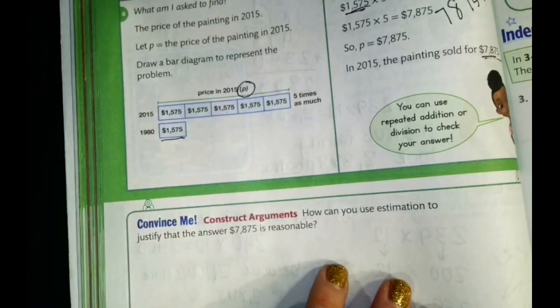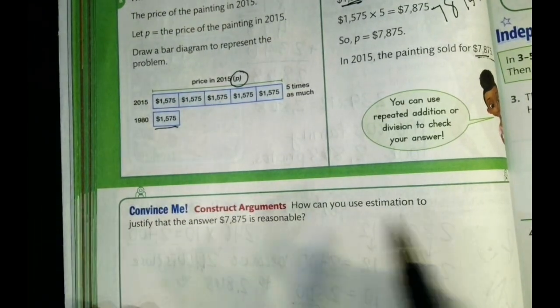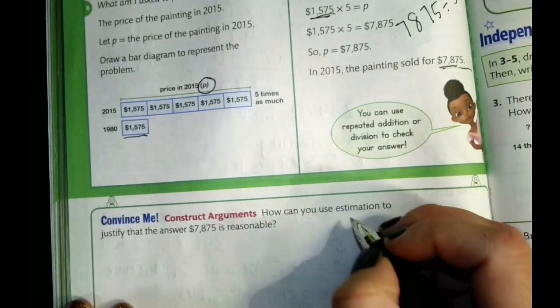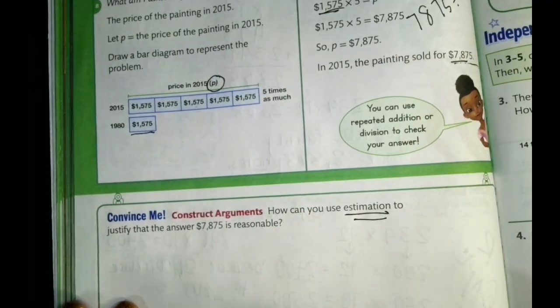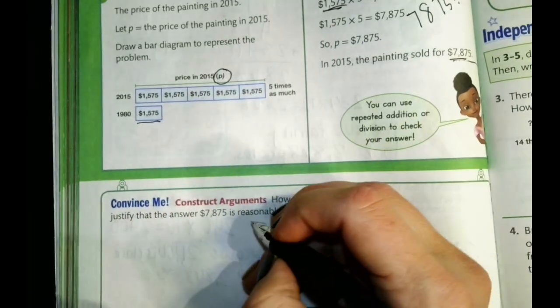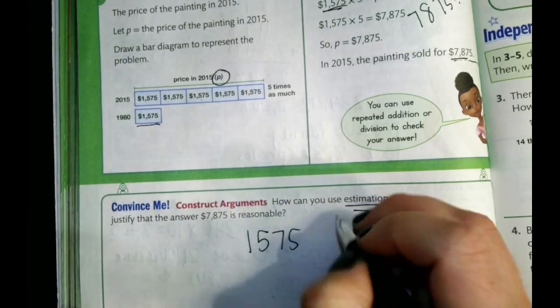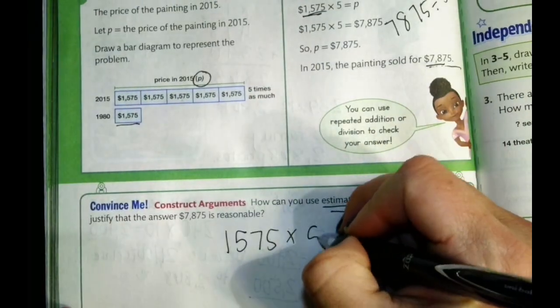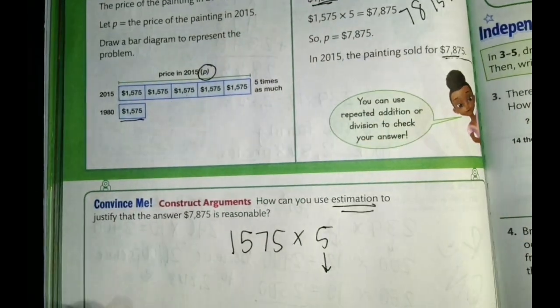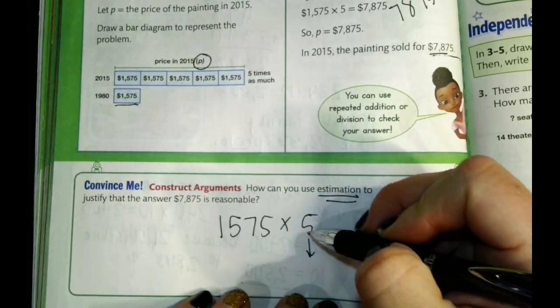Okay, and once again, I want to see that you know how to estimate. You better get these estimation questions right on your test, because we've done a lot of it. How can you use estimation to justify that the answer is reasonable? So my original numbers were 1,575 times 5. When you have a single digit and you are rounding to estimate, or even using compatible numbers, you want to keep that.